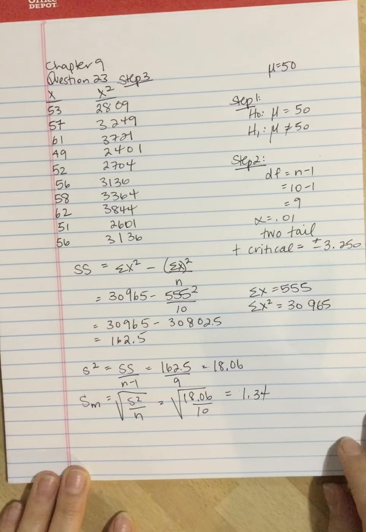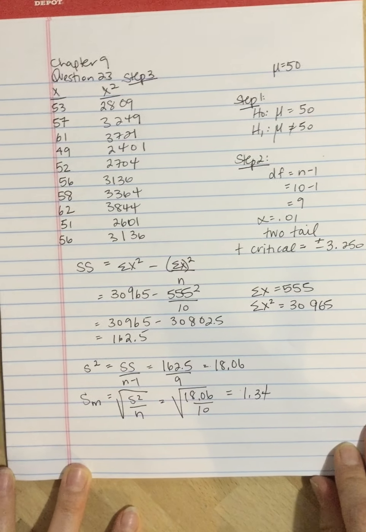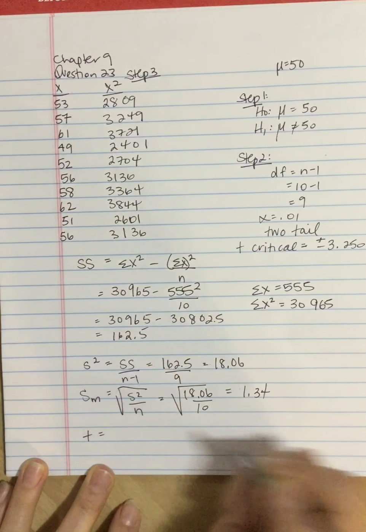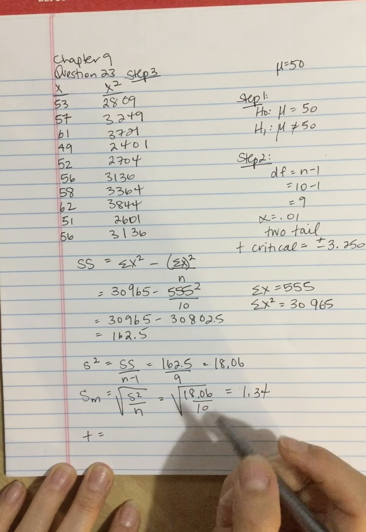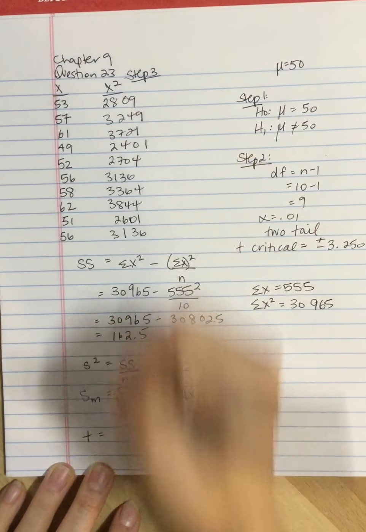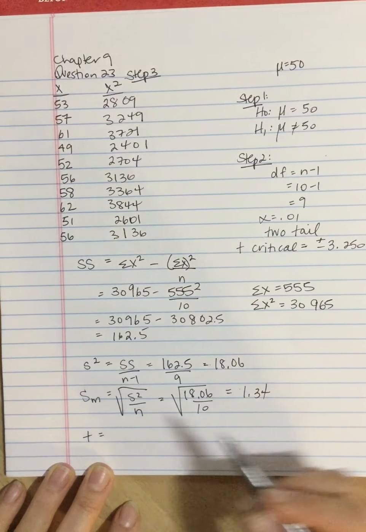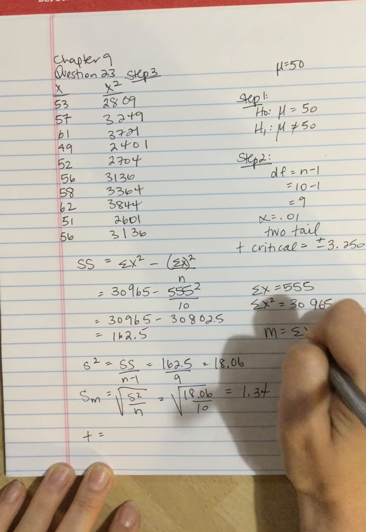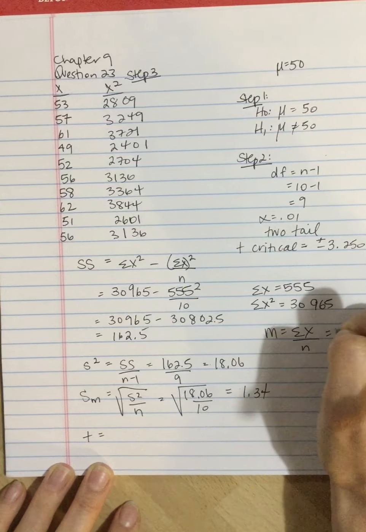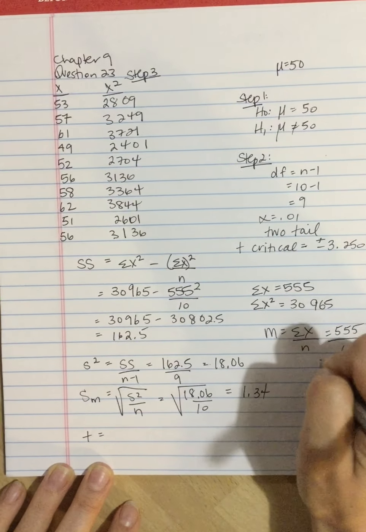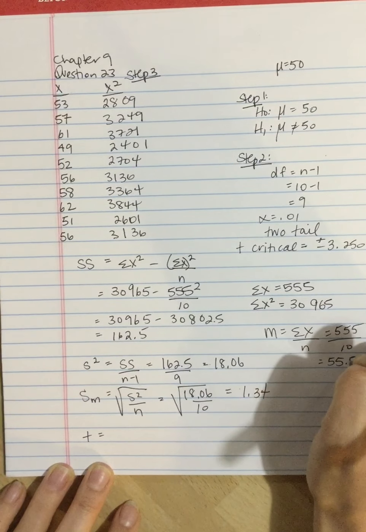And now I can calculate my test statistic, my t-test. So that is t equals, I need one more step. I need to find the mean. M equals the sum of x divided by n, 555 divided by 10, 55.5.